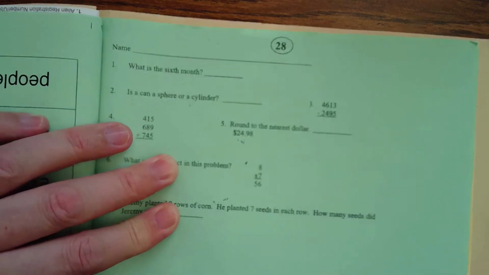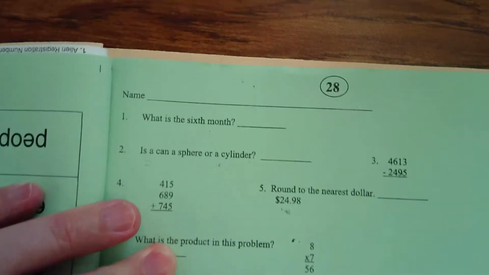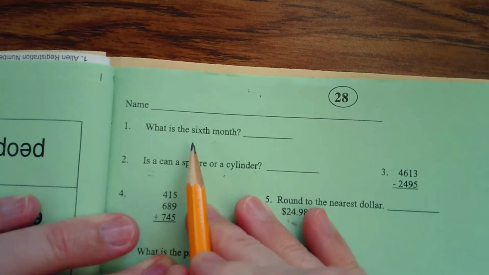Let's do some math. We're on to day and page 28 here. What is the 6th month?